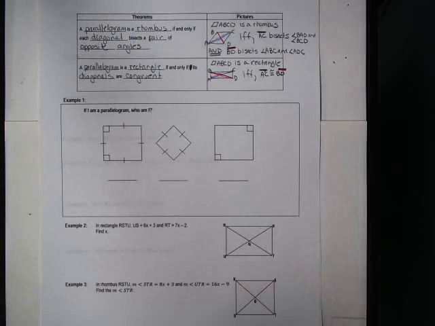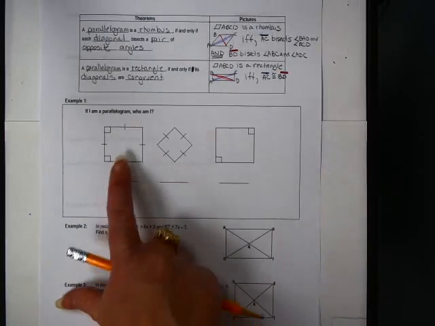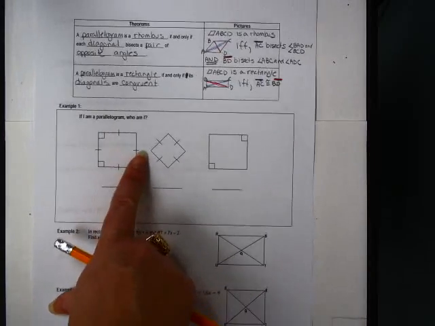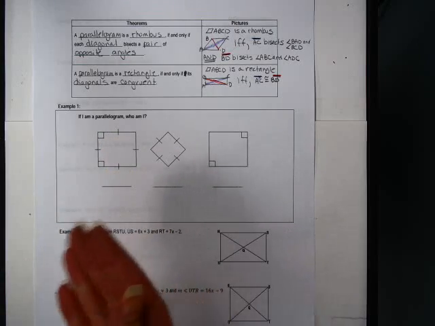Okay. Now let's take a look at an example that you might see on a quiz, test, or homework, or practice workbook problem. It says, if I am a parallelogram, so all those facts about parallelograms that we've been using apply. So look at this picture here and say, this is a parallelogram. Who am I?